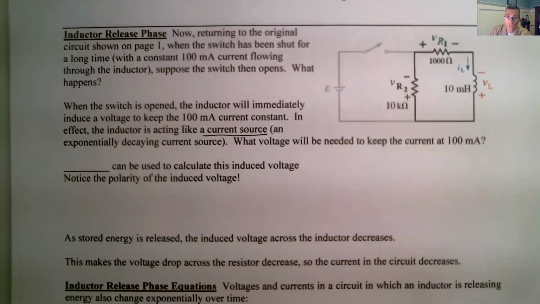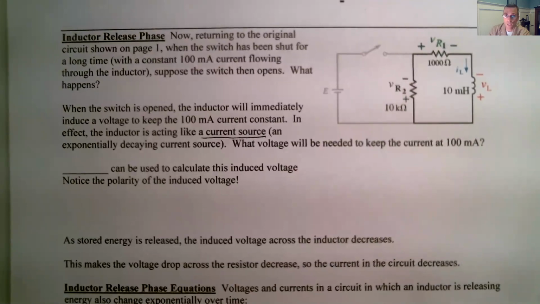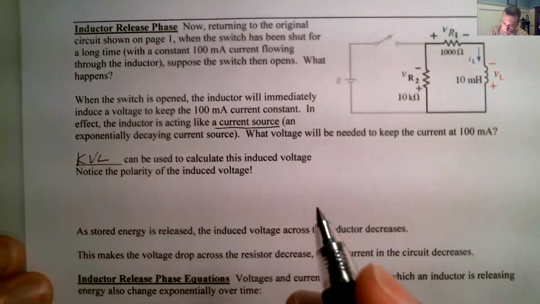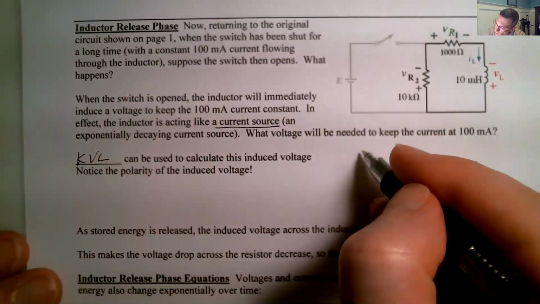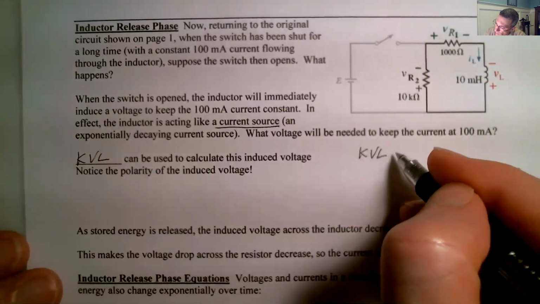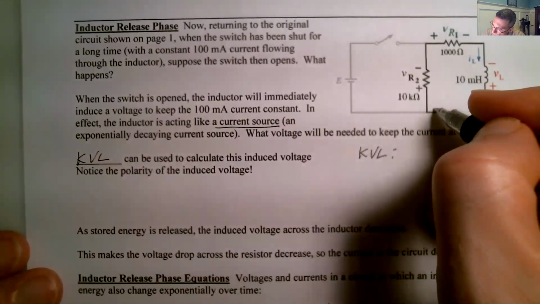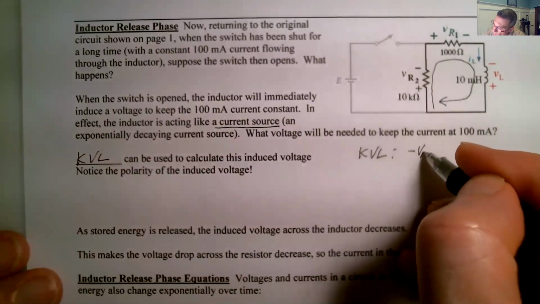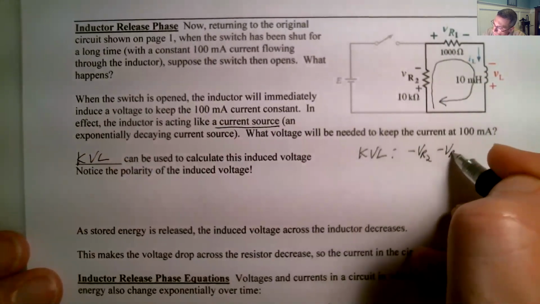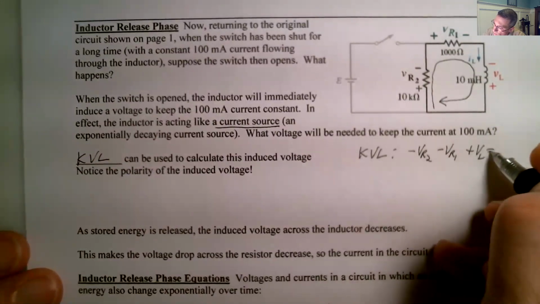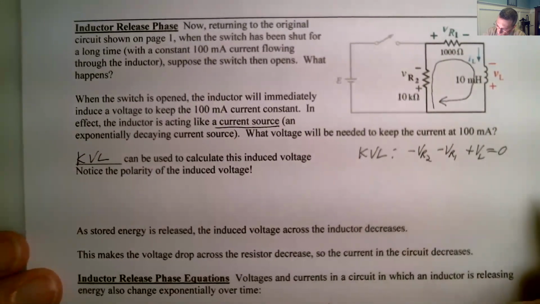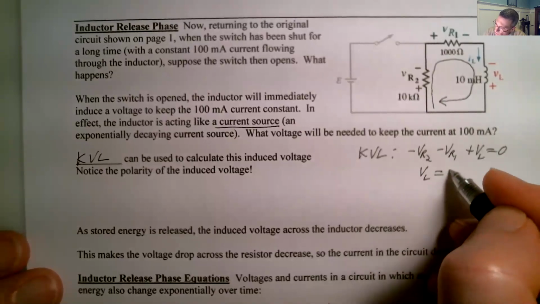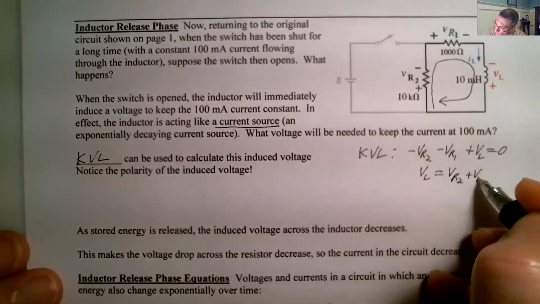So what voltage is going to be needed to keep that 100 milliamps? The way to figure that out is with KVL. In KVL, we're going to go this way. I'm going to say minus VR2 minus VR1 plus VL equals 0. So that must mean that VL is equal to VR2 plus VR1.